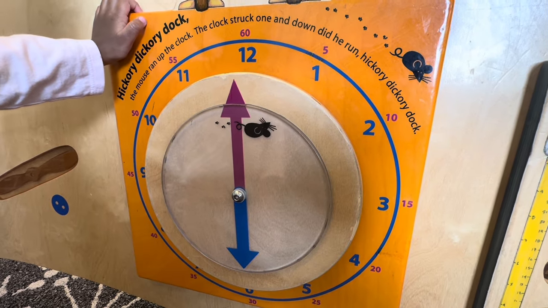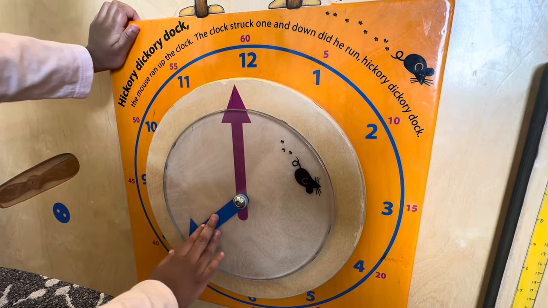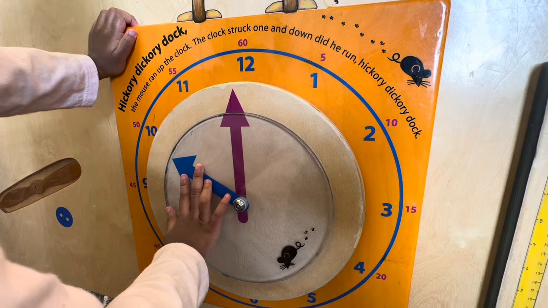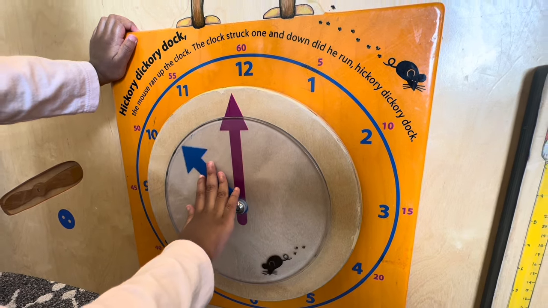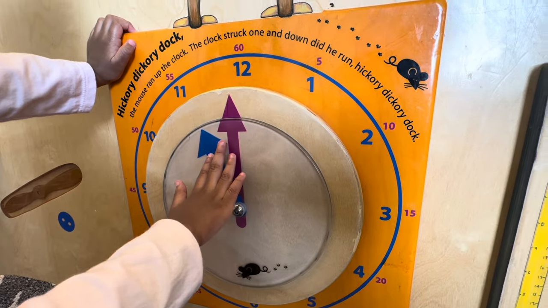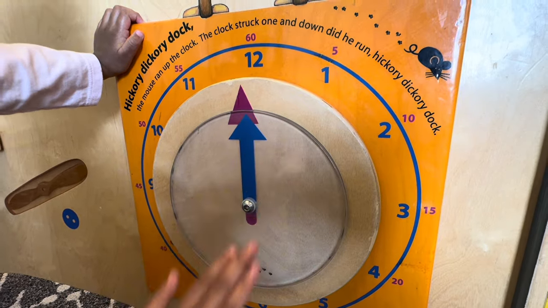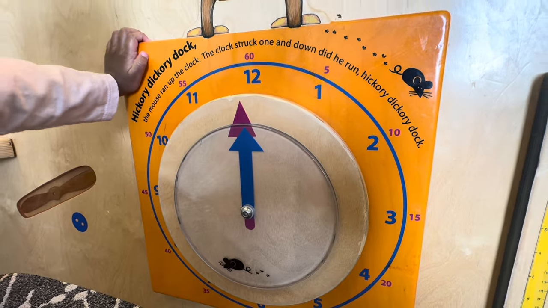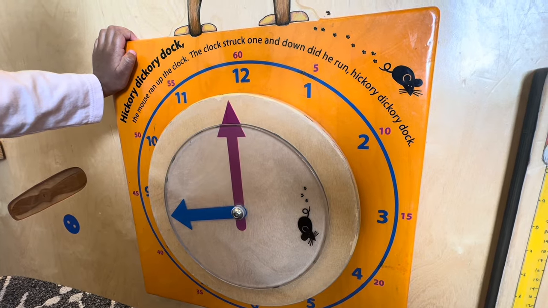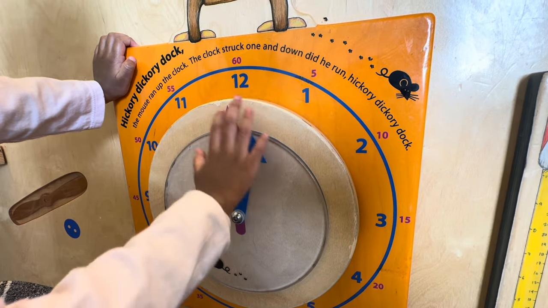How about when it's 6? He runs up the clock. How about when it's 7? He runs up the clock. How about when it's 8? Runs up the clock. How about when it's 9? He's up the clock. How about when it's 10? He's up the clock. How about when it's 11? He's still up the clock. How about when it's 12? He's still up the clock. But then when he gets to 1 o'clock, what does he do? He runs back down.